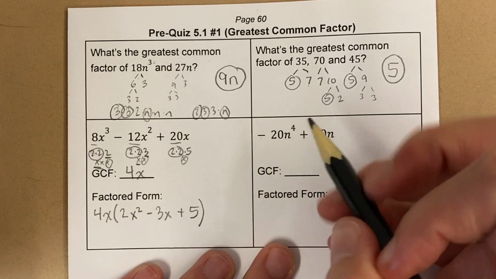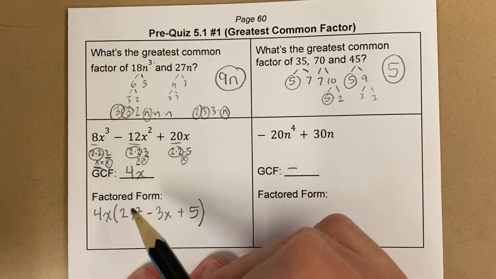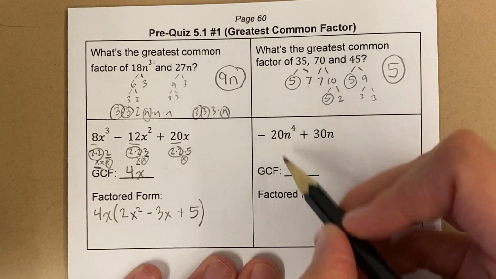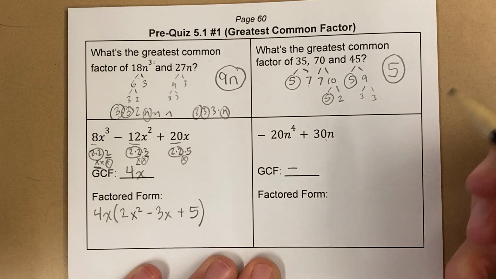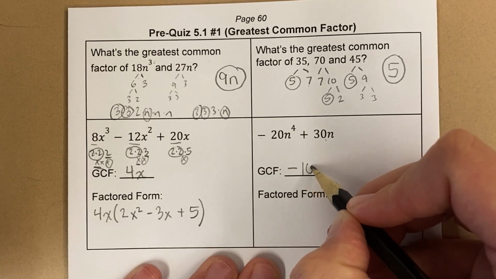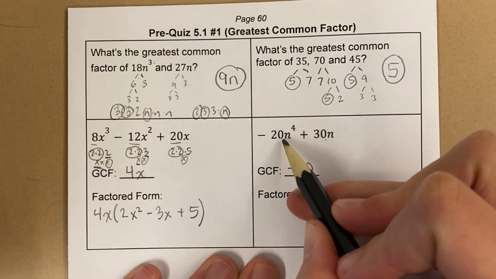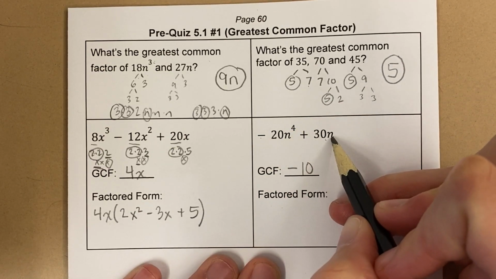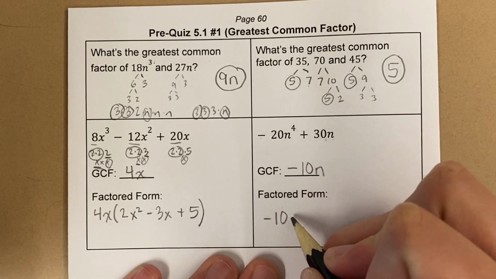Let's take a look here. We know that when we see a negative out front, we're going to make the GCF negative. The reason is because we always want this first term, this one here, to be positive. So I'm going to make the GCF negative, and then what's the GCF of 20 and 30? Hopefully it just jumps out to you that that GCF is 10. If you factored it out, you'd see that they each have a factor of 5 and 2. Then we also have 4 n's here and only 1 n here, so it's just the 1 n that they share. So my GCF is negative 10n.